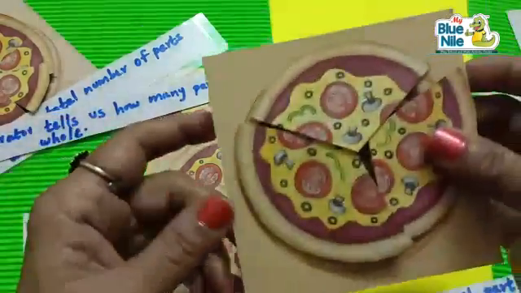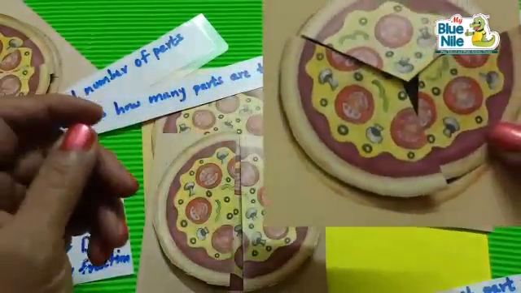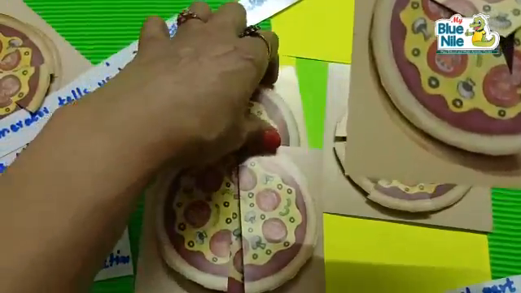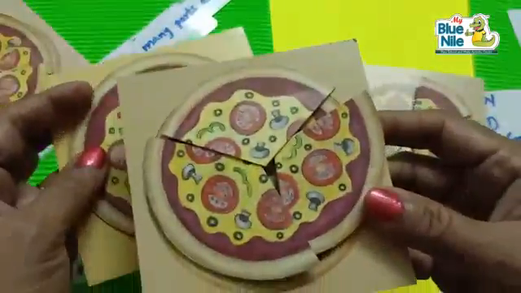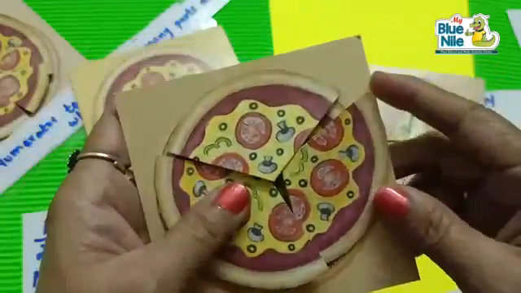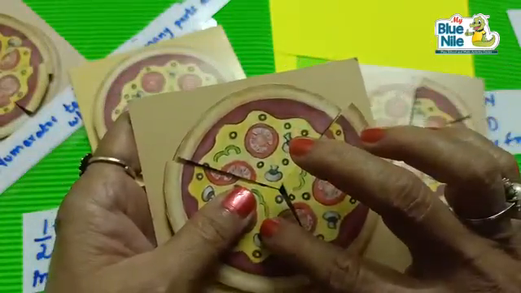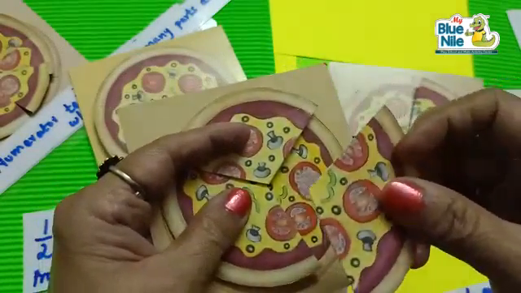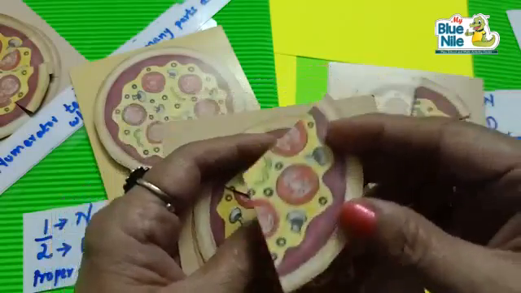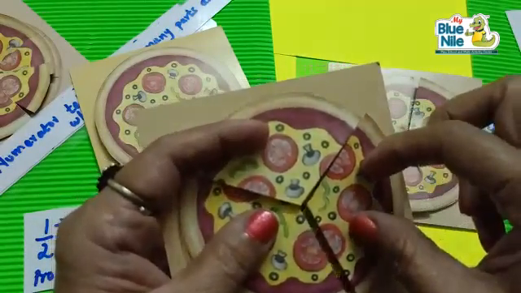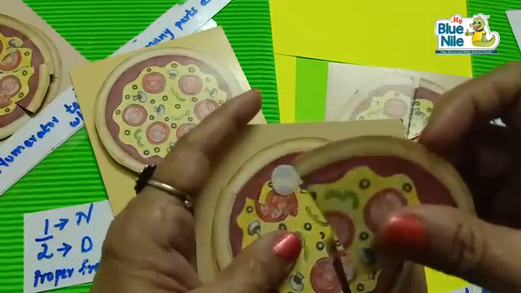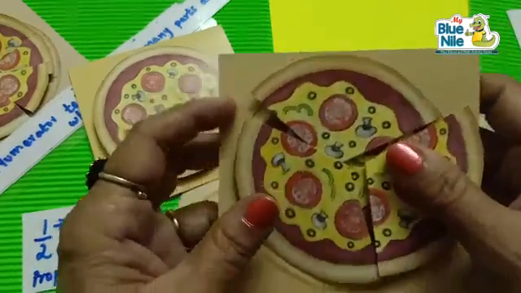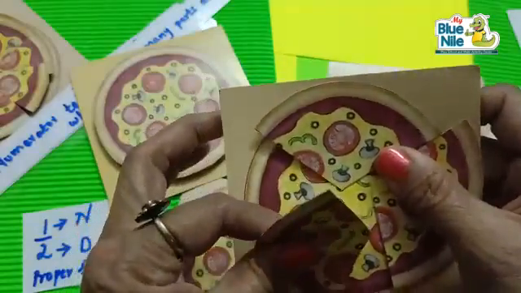Now see, this pizza is divided into 3 parts. Same pizza, the same whole pizza is divided into 3 equal parts, right? So this is 1/3, that is 1 part out of 3. Again this is 1/3, and again this is 1/3, right?